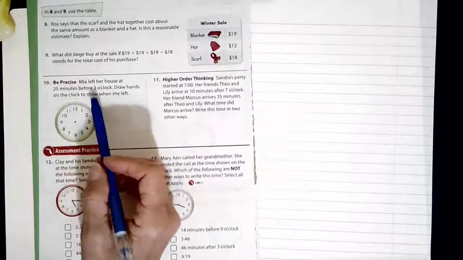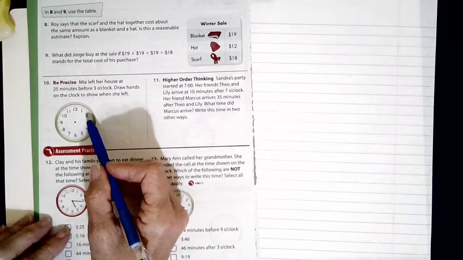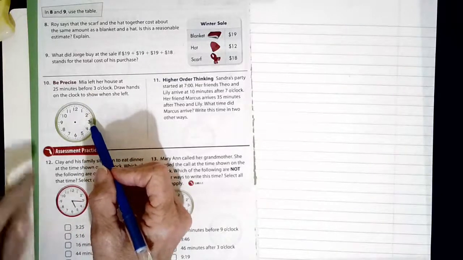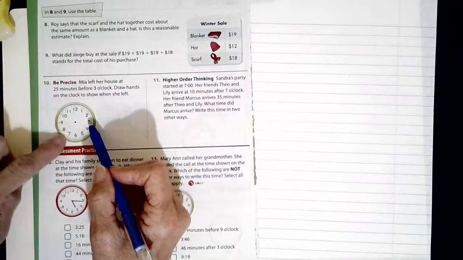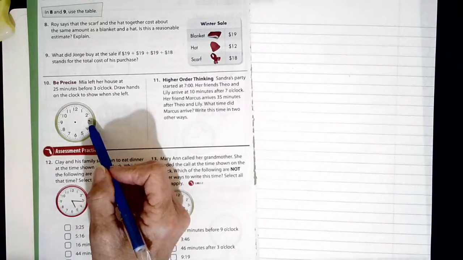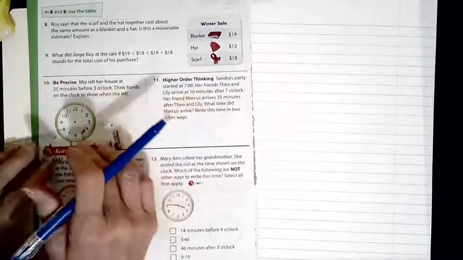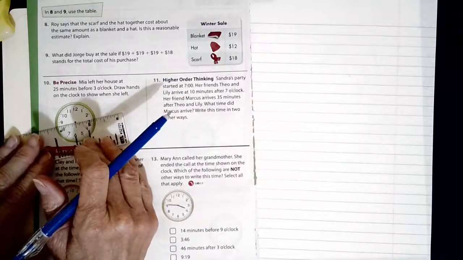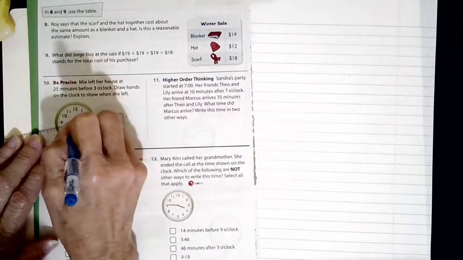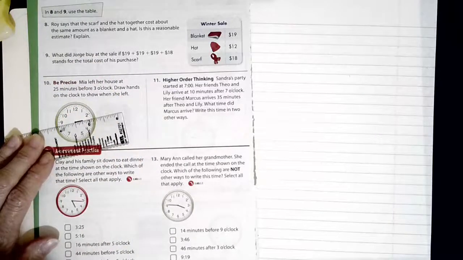So if it's 25 minutes before 3 o'clock, I know that the hour is between 2 and 3. And if it's 25 minutes before 3, I know that it's past halfway, so it's going to be a little closer to the 3 than the 2. Not a lot closer, but a little closer. So I'm going to find halfway, and then I'm going to come just a tad bit closer. And remember, my hour hand is short. And I'm just going to use a straight line, no arrows. It makes it difficult to see.